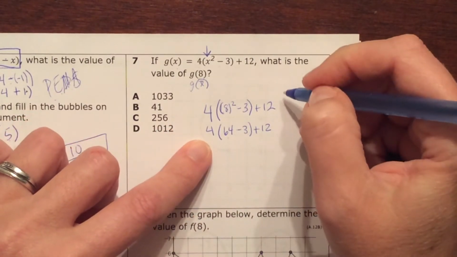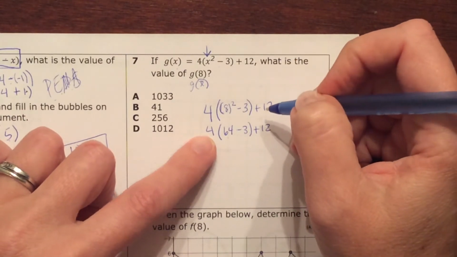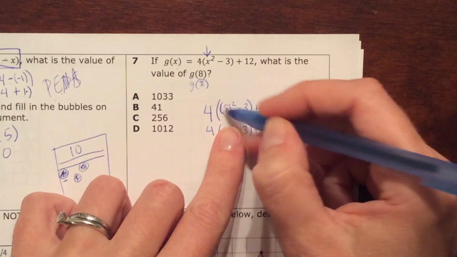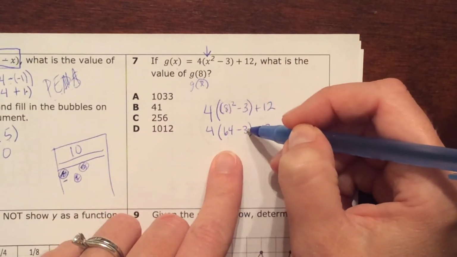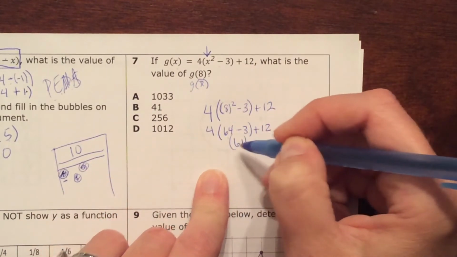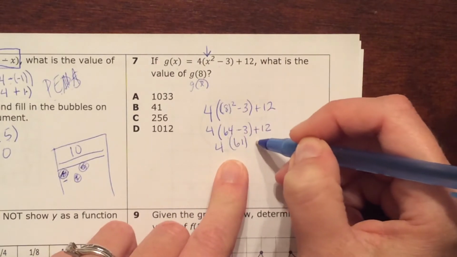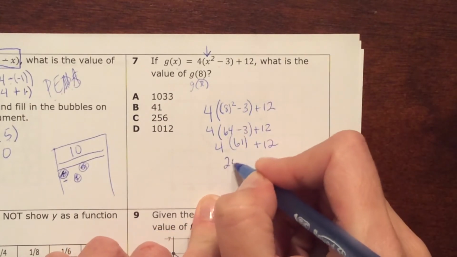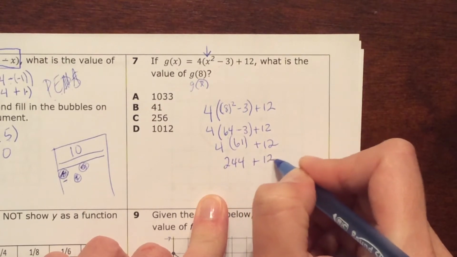64 minus 3, because remember we are following our order of operations. Inside the parentheses I was still following order of operations: exponents, then subtracting, which gives 61. And so we have 4 times 61 plus 12. You can do this one on your calculators or on your Desmos. 61 times 4 is going to give you 244, plus 12.